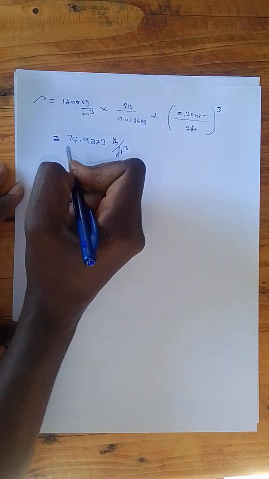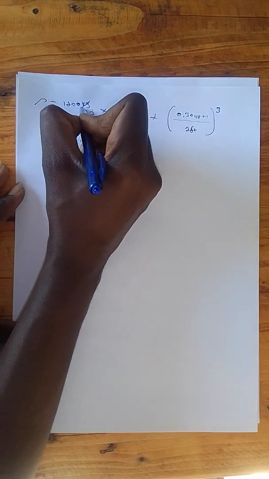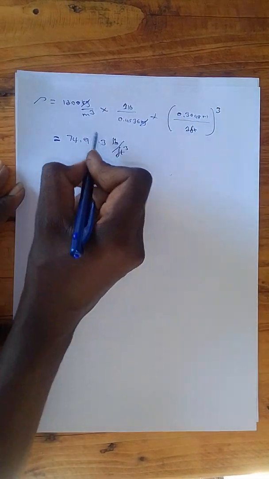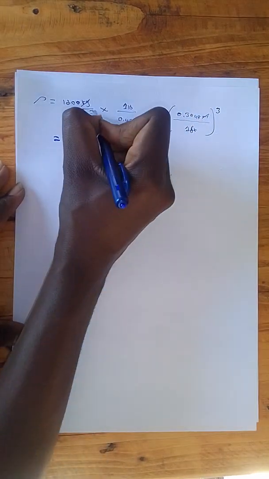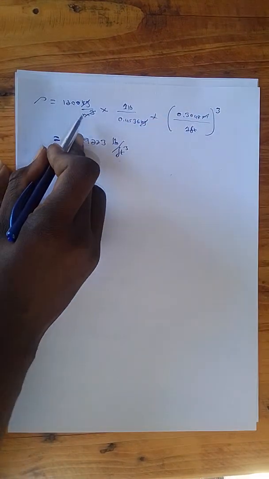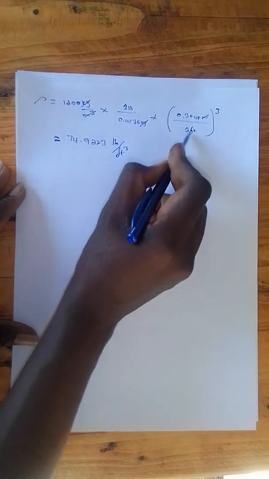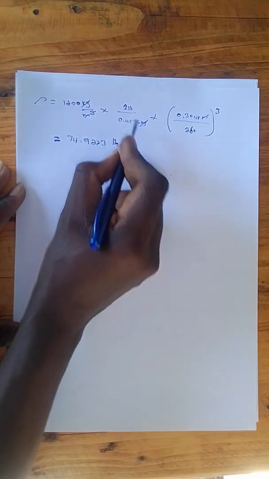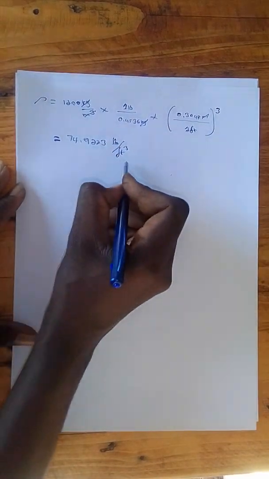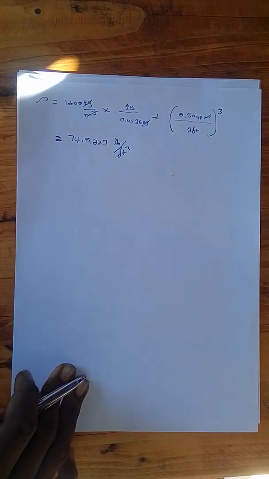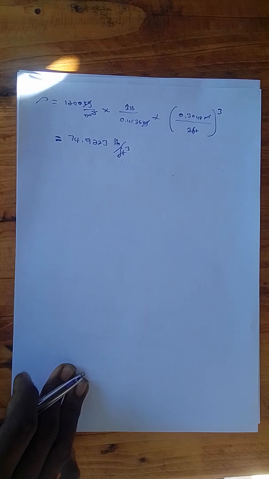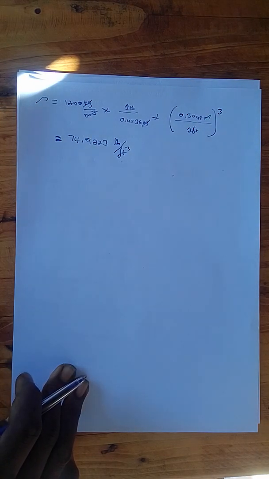And also just to confirm, we know our kilograms fall off. We also know that for meter cubed, if we cancel the meter here, then we cancel the meter cubed because it's cubed, and then the feet is going to be feet cubed. So we have pound per feet cubed. That also confirms our units.